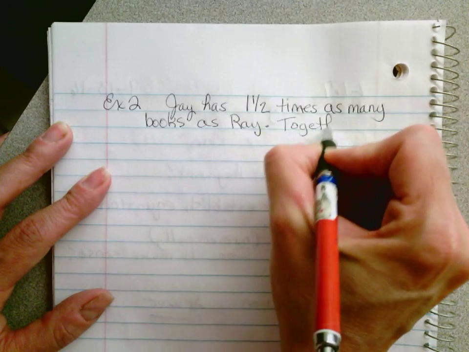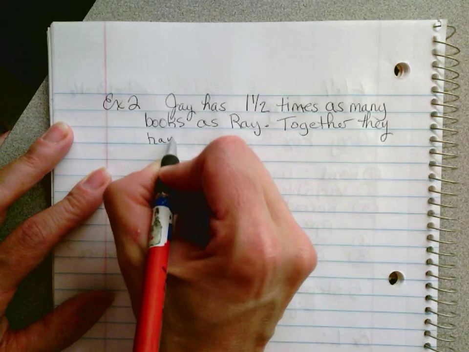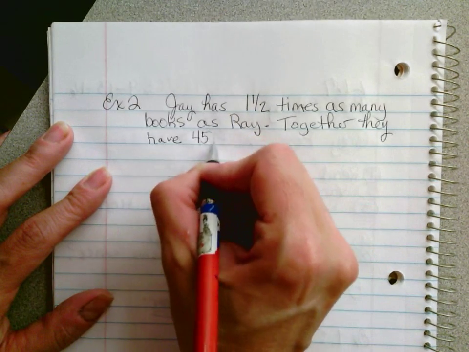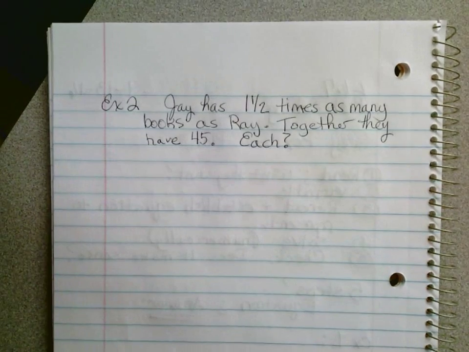Together, they have, lost my place, 45. Question is, how many books do each of them have?